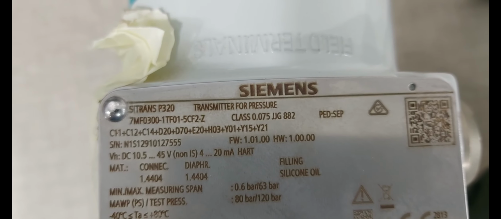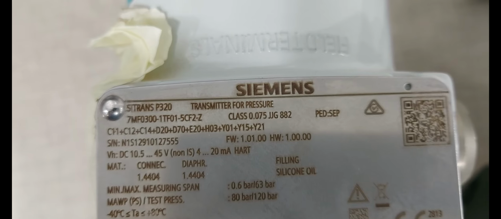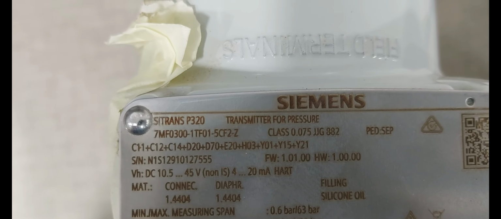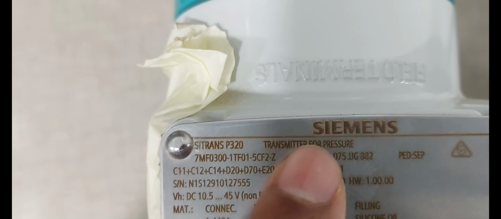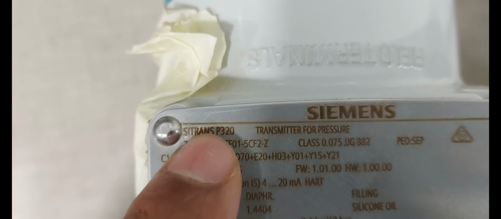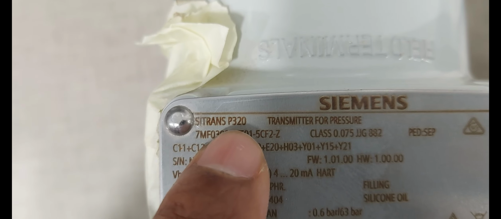Today we are calibrating a Siemens manufactured pressure transmitter. Siemens pressure transmitter model number P320.